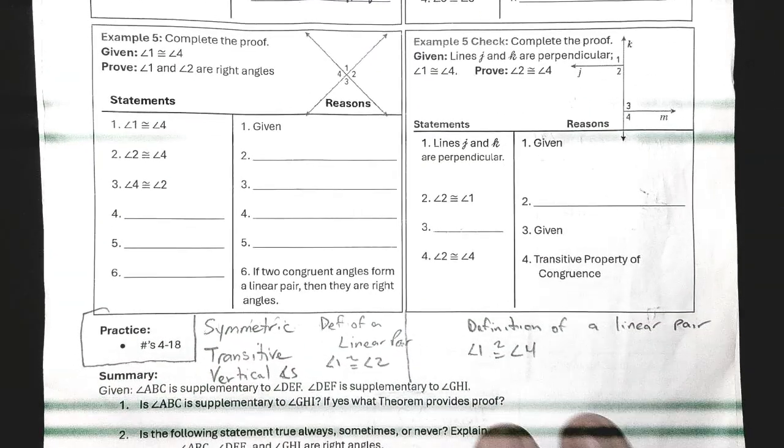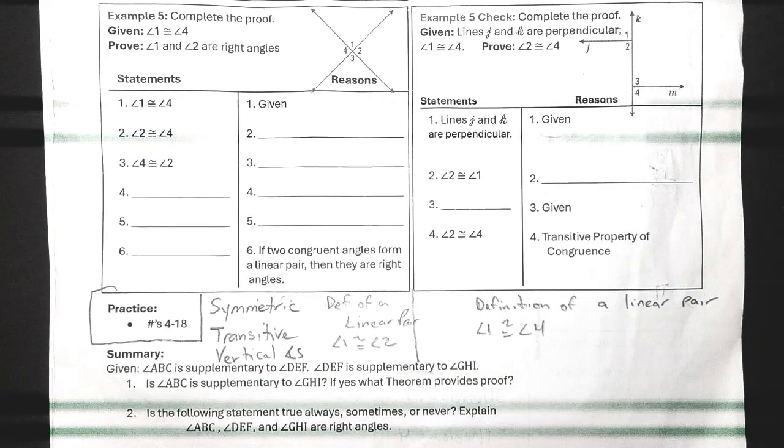All right, example 5. So again, we have some more vertical angles. I'm going to try to scooch this down. The video's run a little longer than I intended. That's okay.